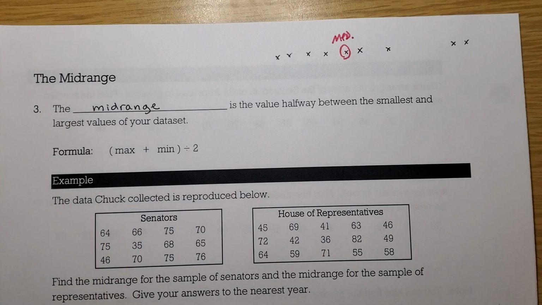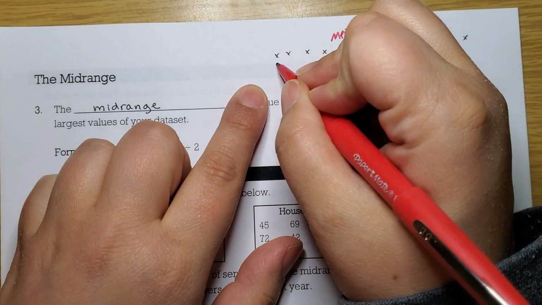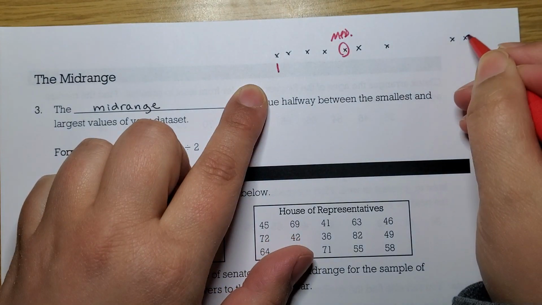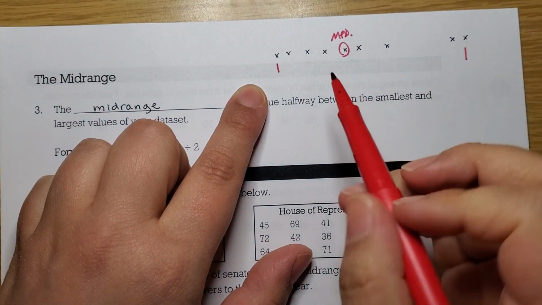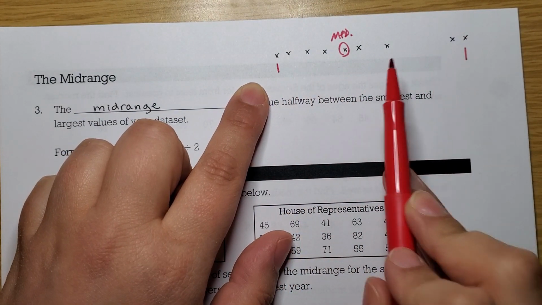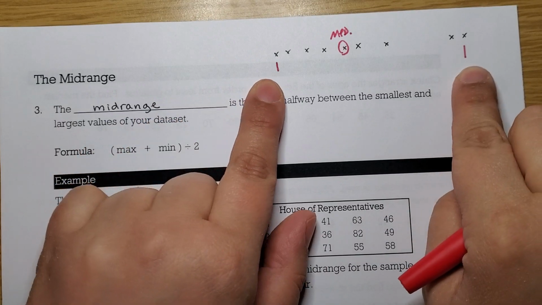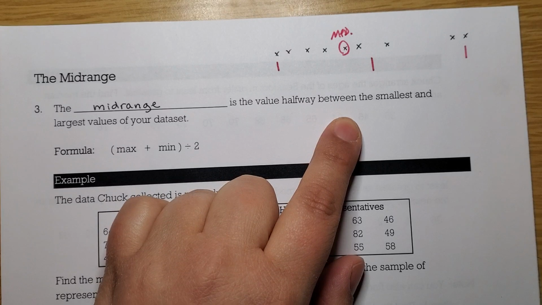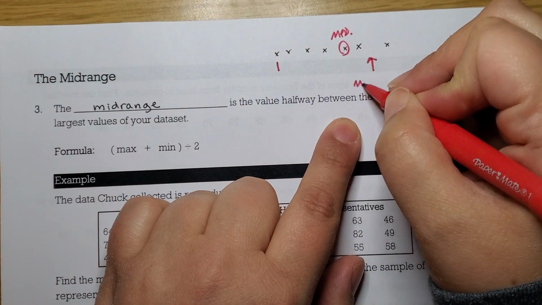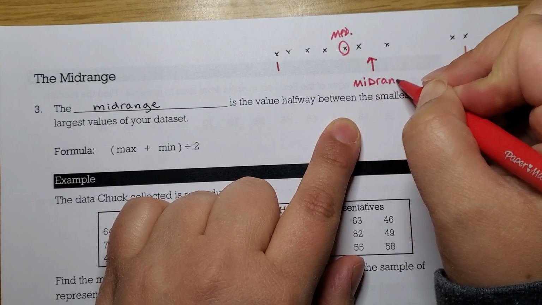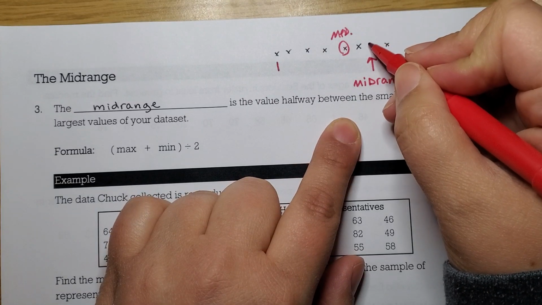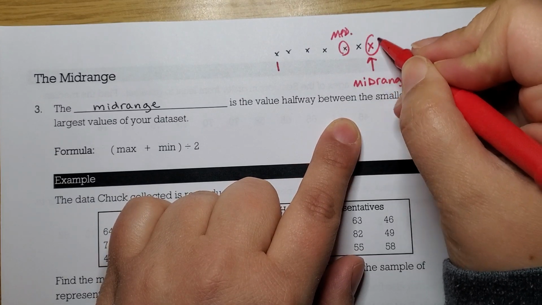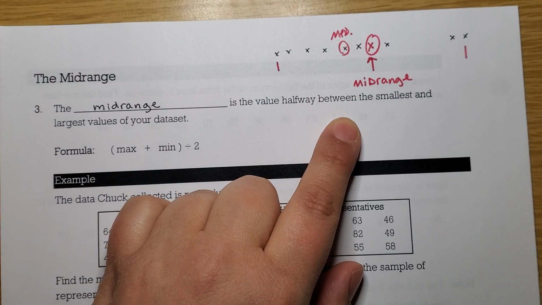For the midrange, all I'm going to look at is the smallest value and the largest value, and I want to find halfway between those. Think about folding a piece of paper in half. That's going to be the midrange. So in this case, the midrange would be a value that actually wasn't one of our data values.